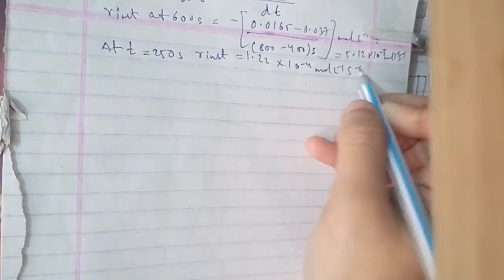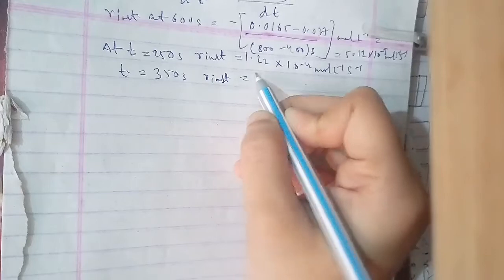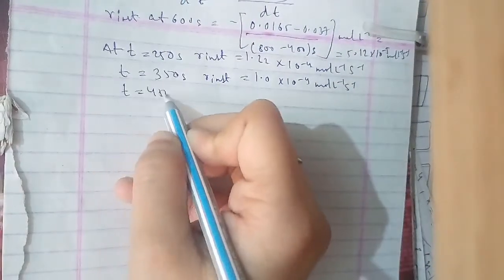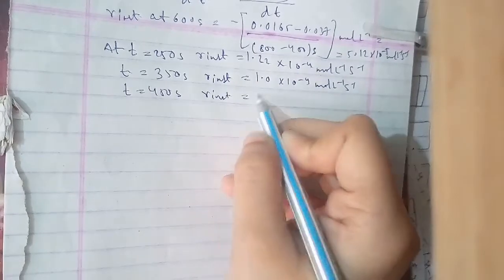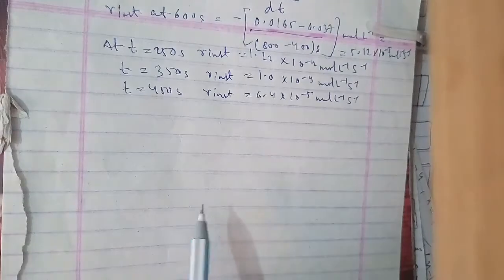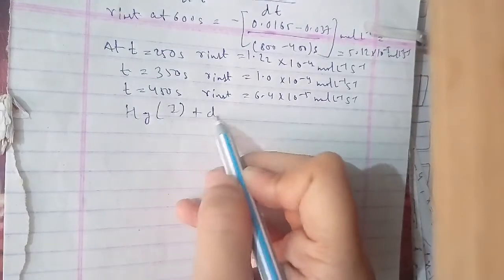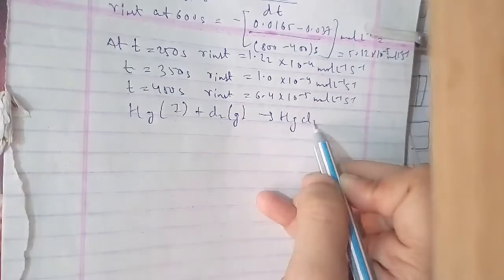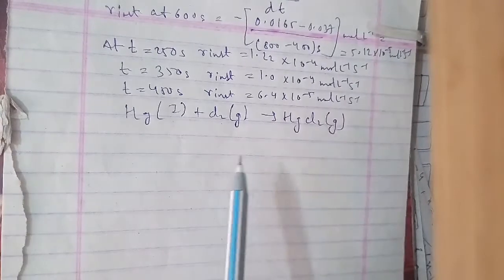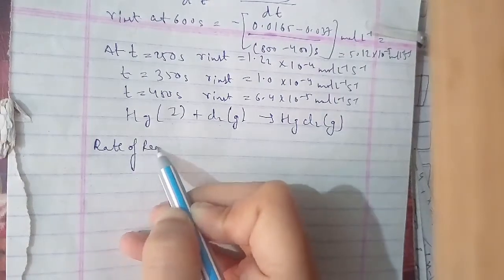And now we consider a reaction here, which is Hg plus Cl2 giving HgCl2 gas, where the stoichiometric coefficients of the reactant and the product are the same, and then the rate of the reaction is given in the form: rate of reaction equals delta Hg upon delta T equals minus delta Cl2 upon delta T, which equals delta HgCl2 whole upon delta T, as represented here.